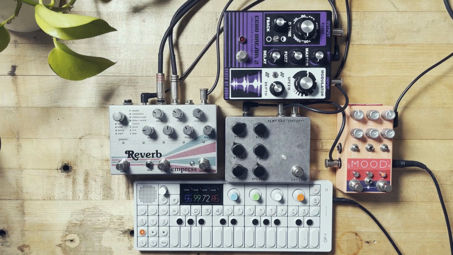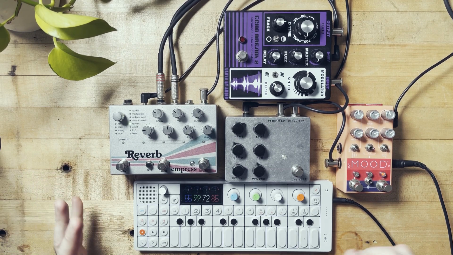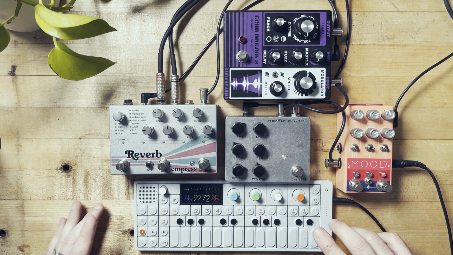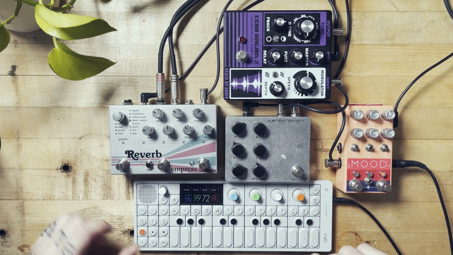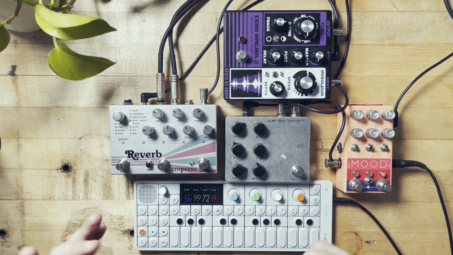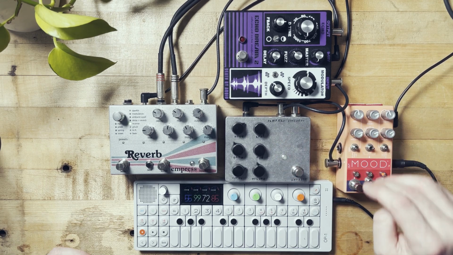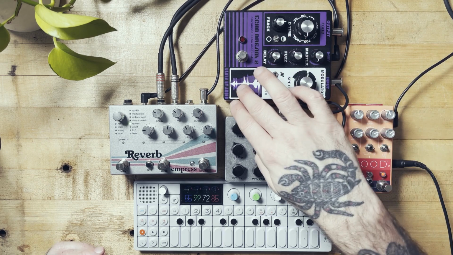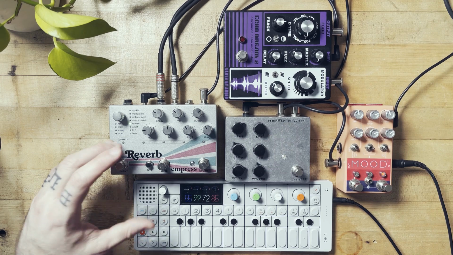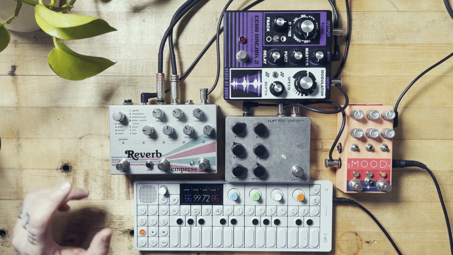Okay, this is my third chain, and it's what I will call the experimental ambient chain. I did a recent video explaining how I get ambient sound with the OP-1 and some of these pedals, so you might be familiar with it. It's a chain that is ever evolving. There are a few staples, the Shallow Water and the Mood, they're always there, and then I like to use the Echo Dream sometimes because it has a very interesting modulation effect on this delay, and then any kind of reverb that allows me to be very creative, like the Empress one.